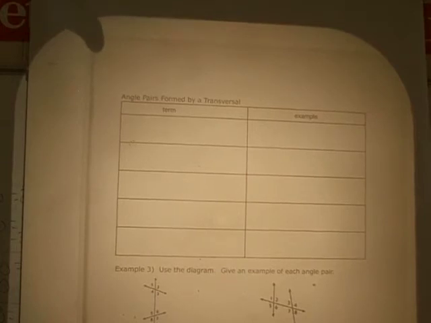On the next page, we start identifying some angles that are formed by lines in a transversal. And we have corresponding angles that can be formed. We have alternate interior angles.